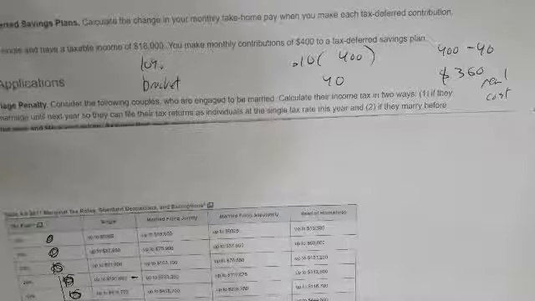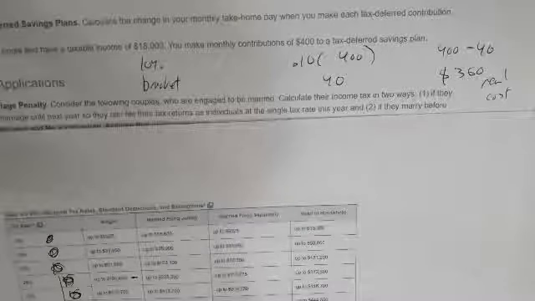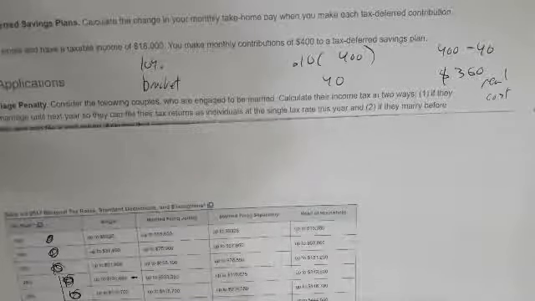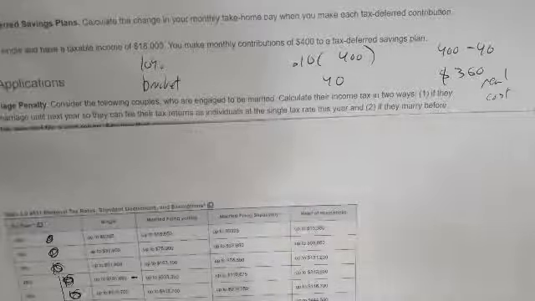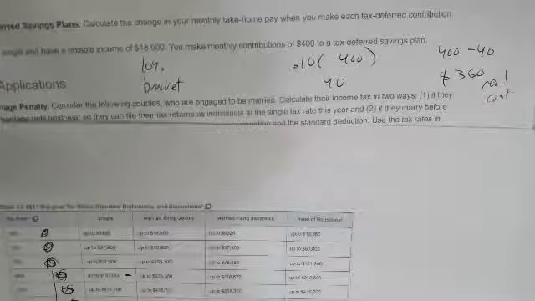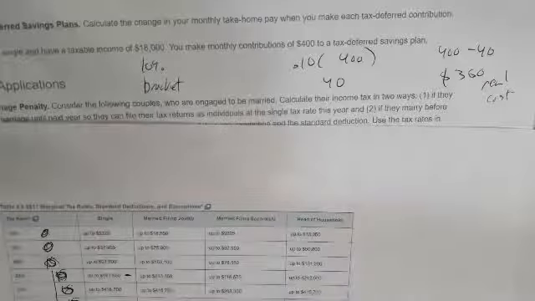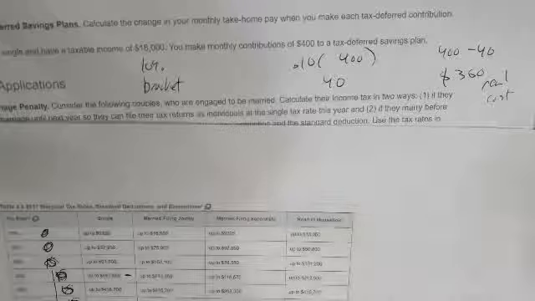Decreases by what? 340 rather than 400. Where are they getting that from? Am I doing something weird? I think they messed up in their notes. What are they talking about? Okay, I'm at a loss for what they're doing because I think they're wrong.